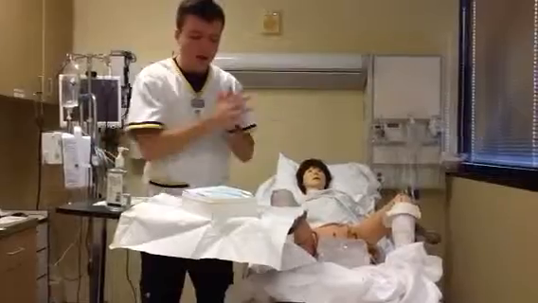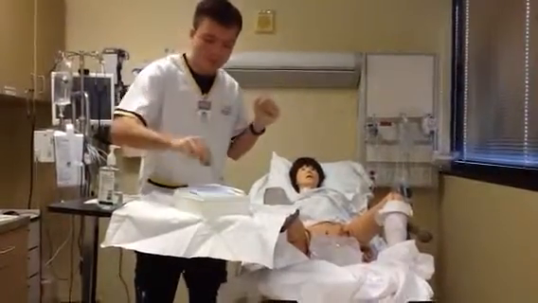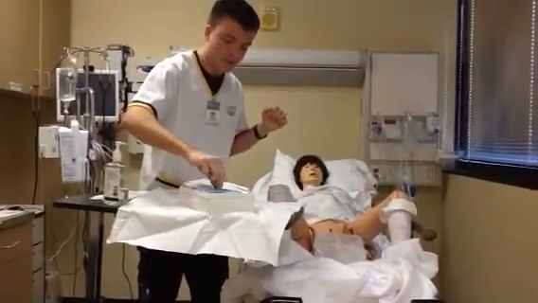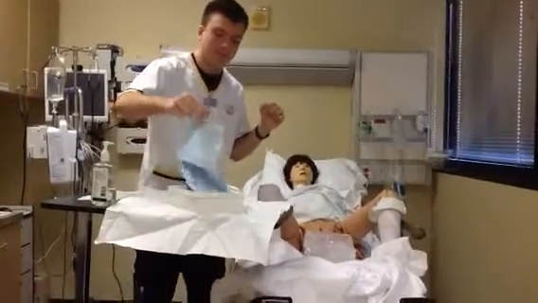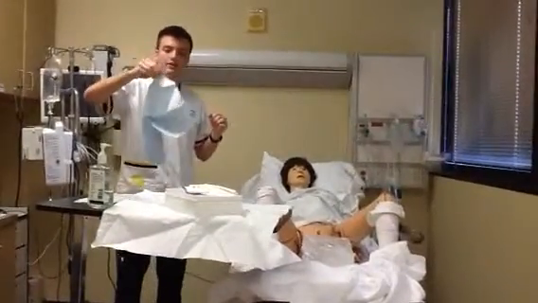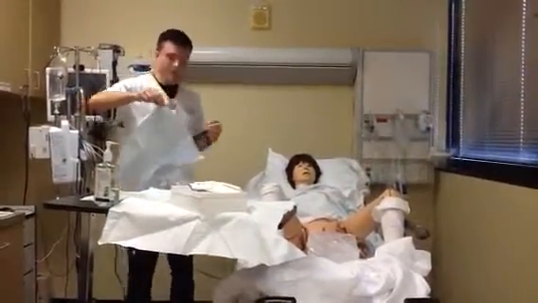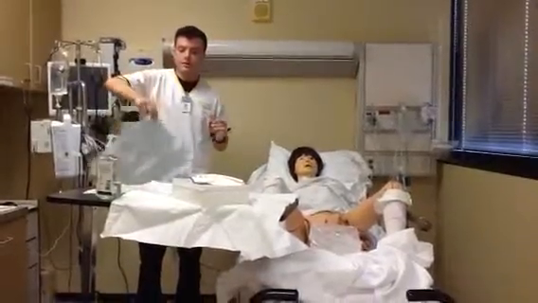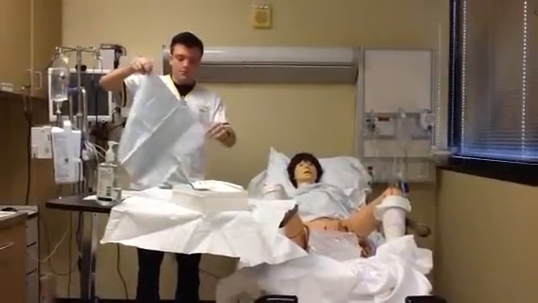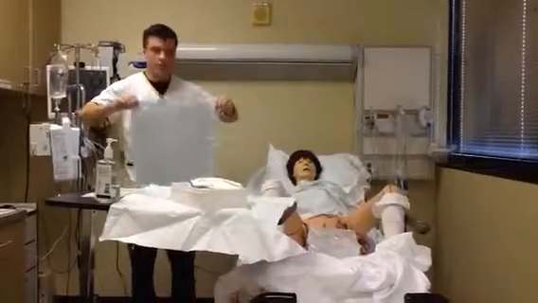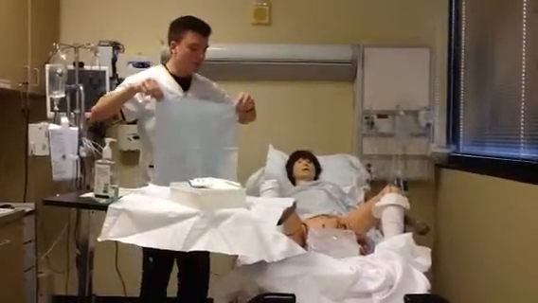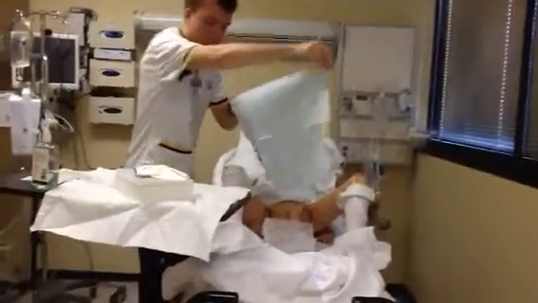Okay, I'm going to apply the drape, so I'm going to pinch over the shiny portion. Again, making sure that I'm only within 1 inch. I'm going to take a step back, keeping the sterile field in front of me at all times. Shake open the drape, and with the shiny waterproof side down, I'm going to drape it in between Mrs. Knight's legs.